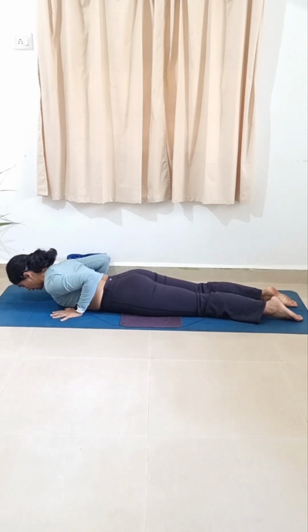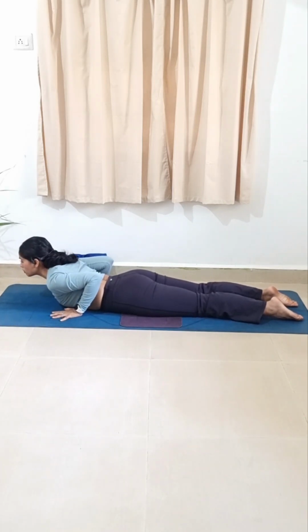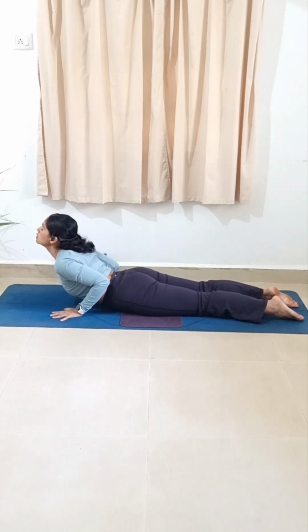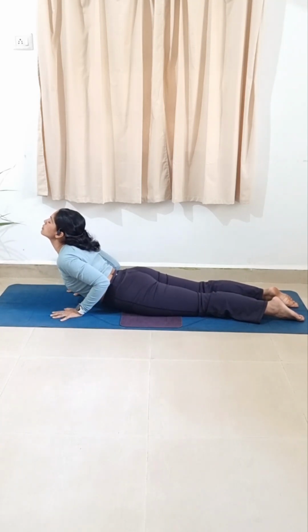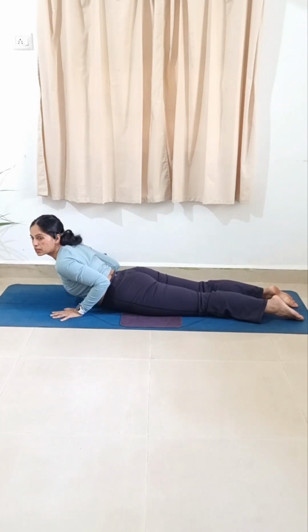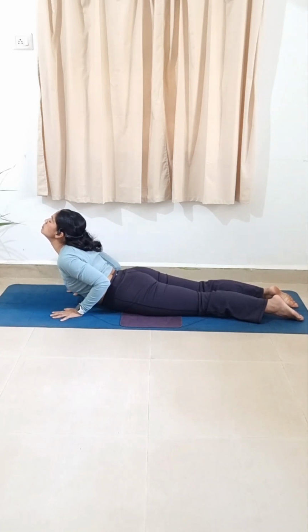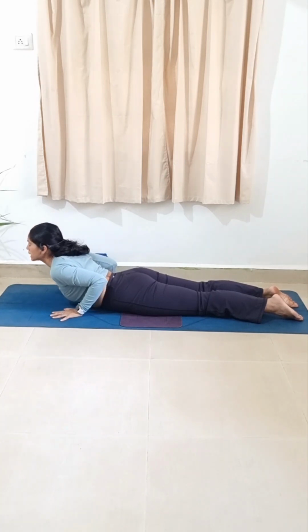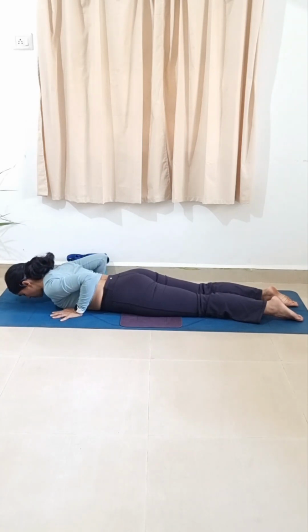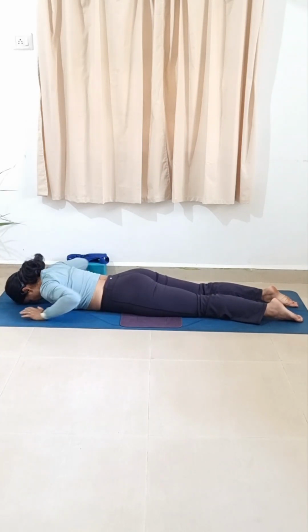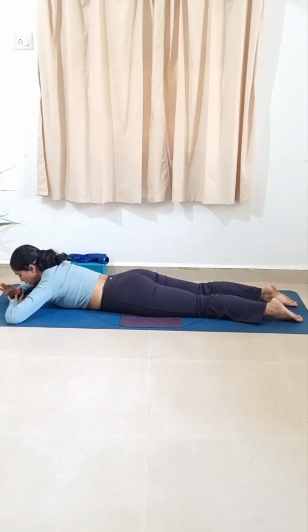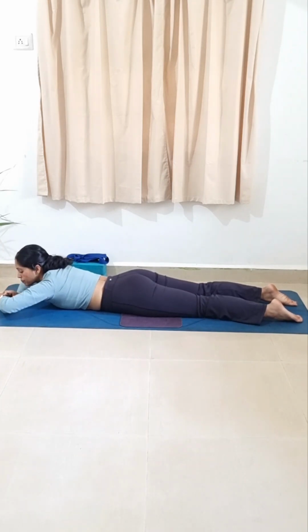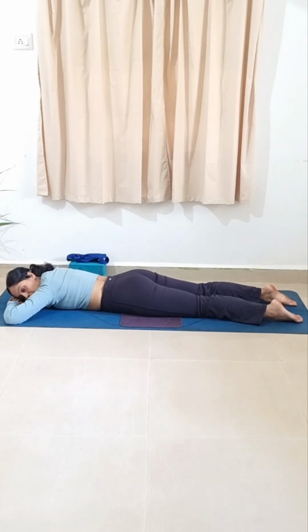So breathing in, taking the same position, baby cobra, not coming all the way up. Hold here. Breathe. Shoulders away from the ears and back towards the spine. And breathing out all the way down. Relax. Again, making that pillow with the hands and just resting your head onto the hands.